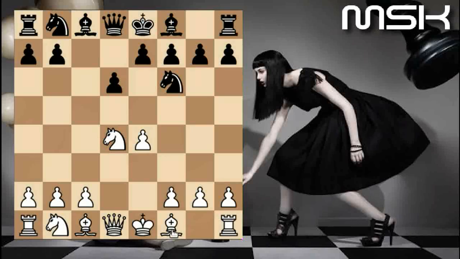What about bishop to d3? It's a developing move, it prepares castling, but it violates the principle of the least active piece, because this bishop was already active along this diagonal. What about the queen? Well, again, it violates the principle of the least active piece, because the queen is already active, and it's better to keep the queen safe.